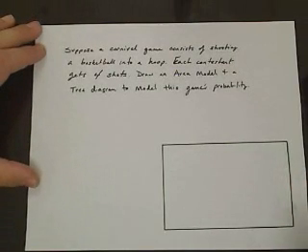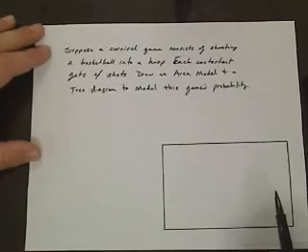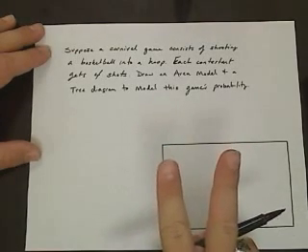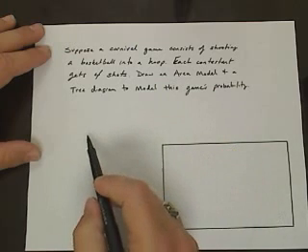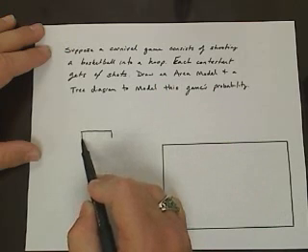Suppose a carnival game consists of shooting a basketball into a hoop. Each contestant gets 4 shots. Draw an area model and a tree diagram to model this game's probability. So this is actually really simple. Each shot, you're either going to make it or miss it. So each event we know is only 2 options. If there's only 2 options, then that means our tree only has 2 branches every single time.